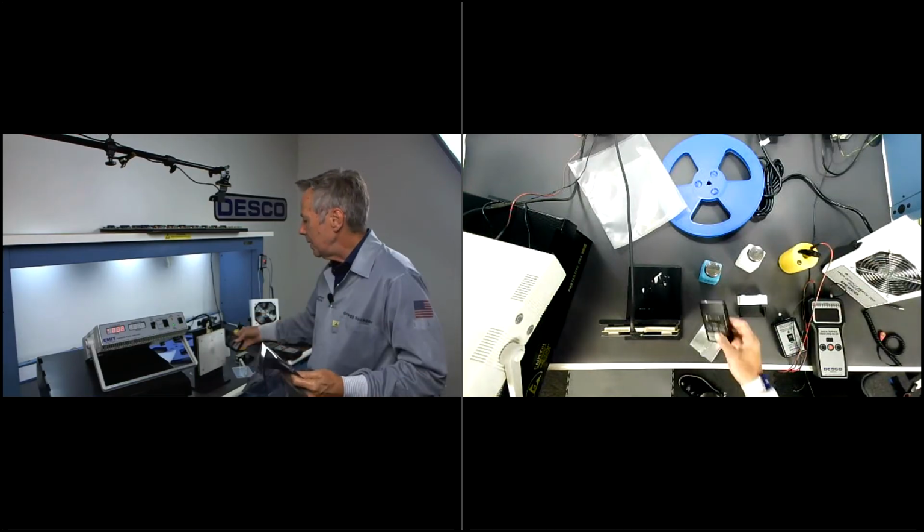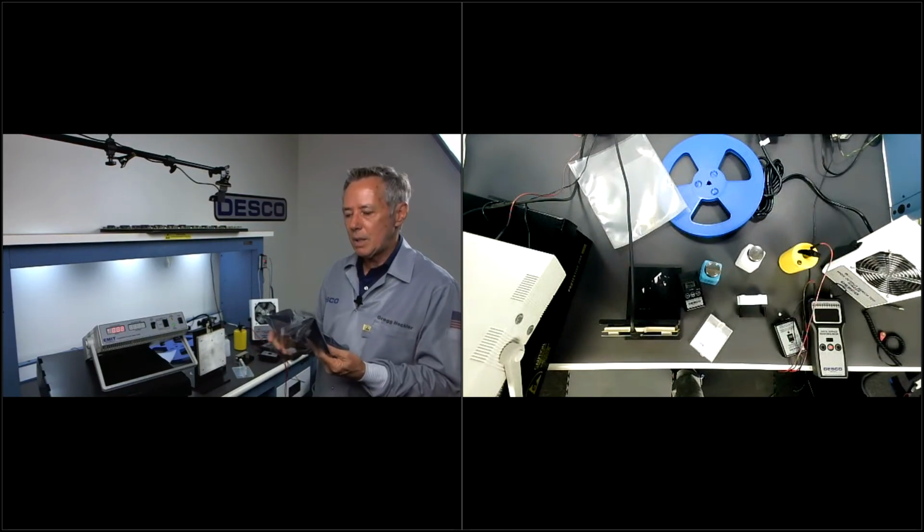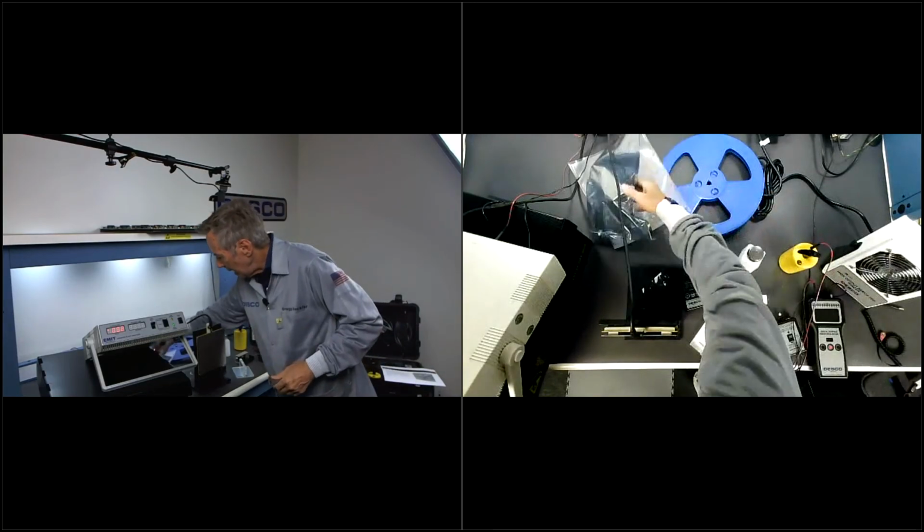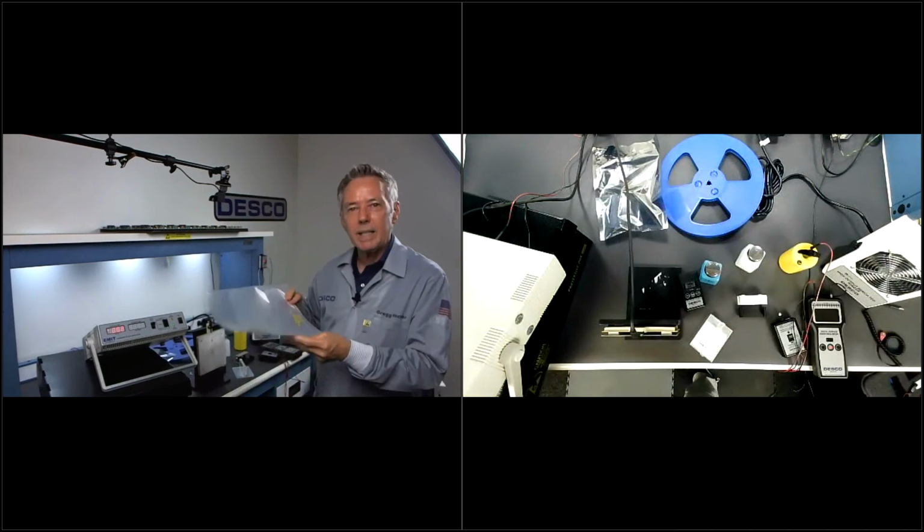So it's very important that if my printed circuit board, my ICs, whatever my static sensitive devices are in or on, that they be grounded, or if they're what we call exposed, that they be shielded. Very important. Okay. Other types of ESD packaging.